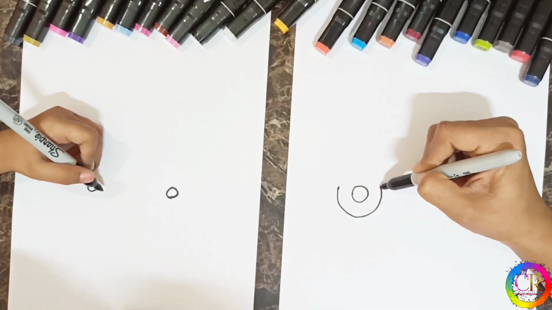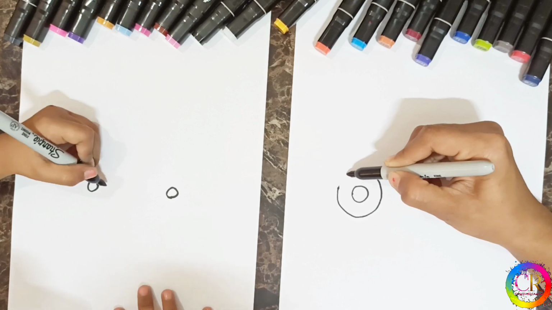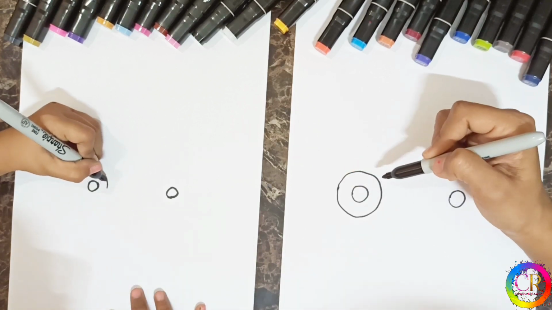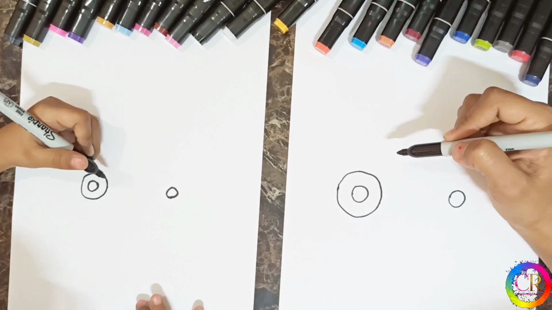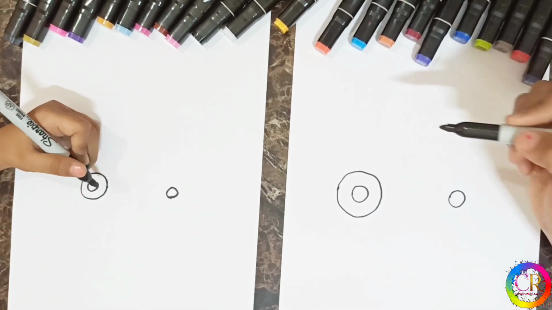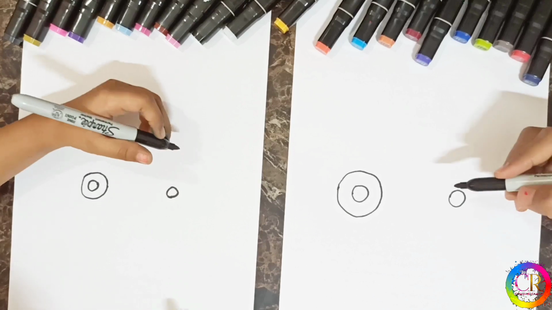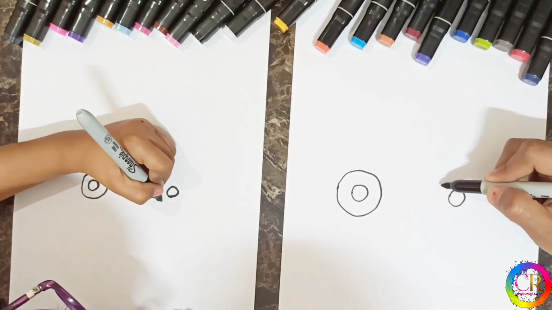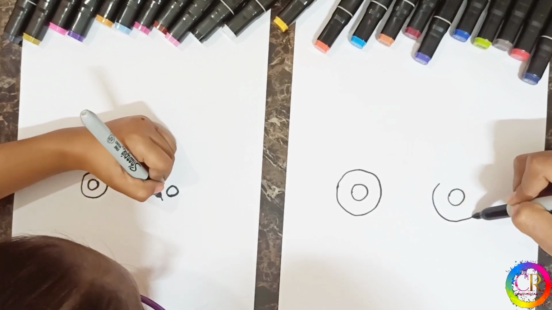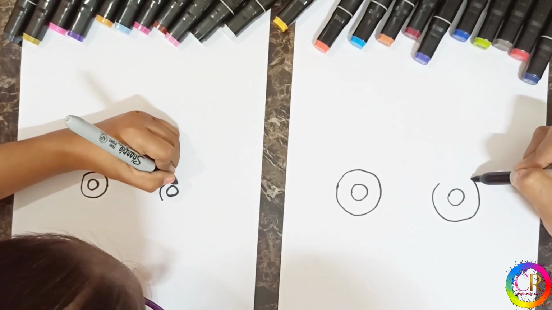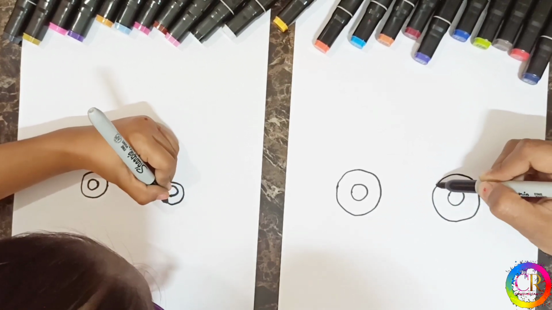And now, outside of this small circle, we are going to draw a big circle and make it like a donut. Is it a donut? Yeah. It looks like a donut, right? You want to have it? Yes. It's yummy, but it's a wheel of the car. Yes, same way you can draw another one outside of the small circle.